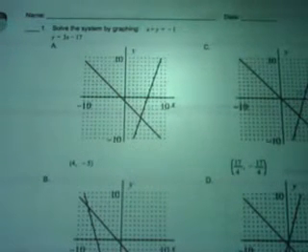Alright, touchdown review. Are y'all ready? Yes. Alright, number 1. Solve the system by graphing. Right, to graph anything, what do you have to have by itself?